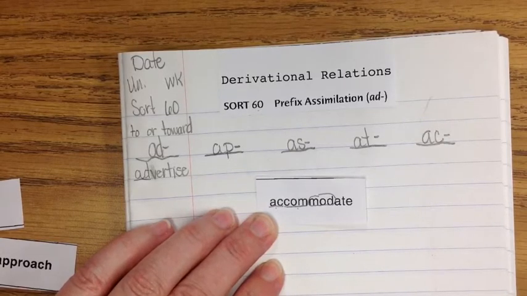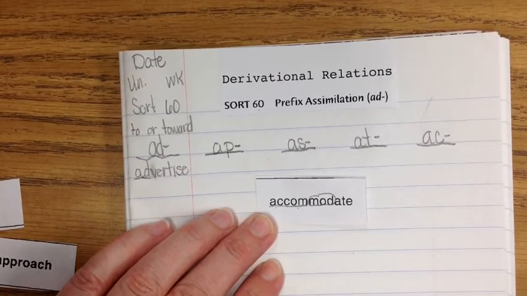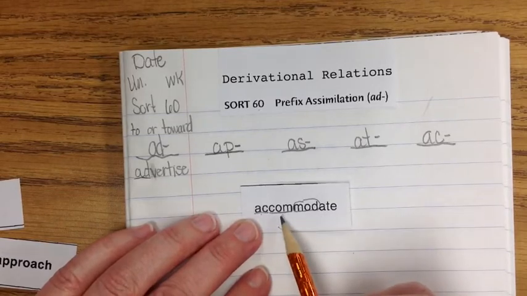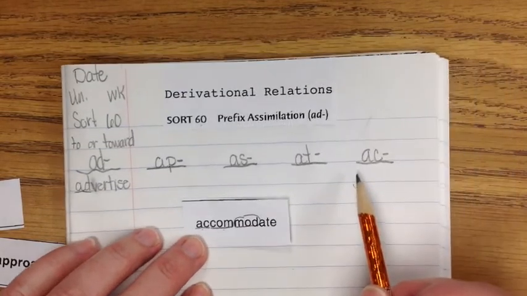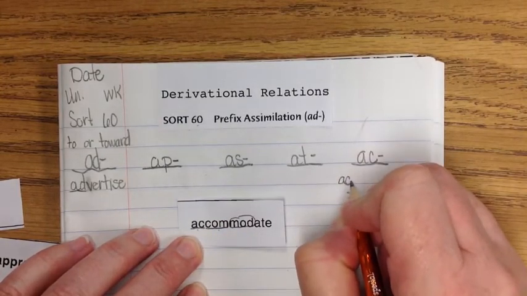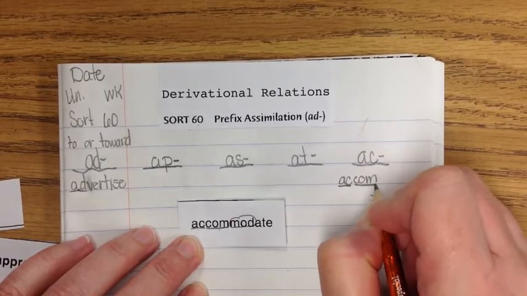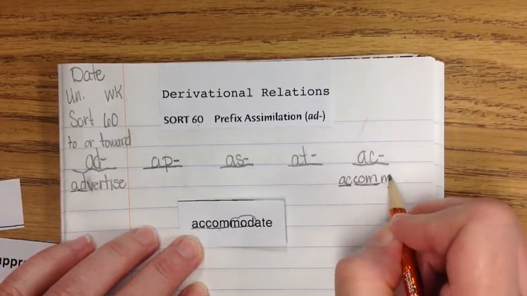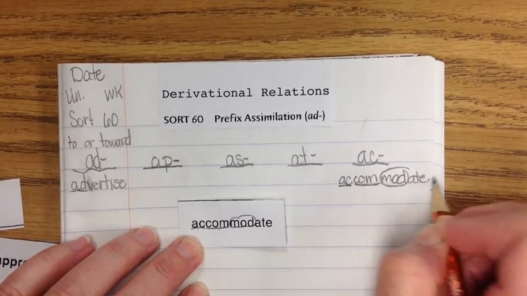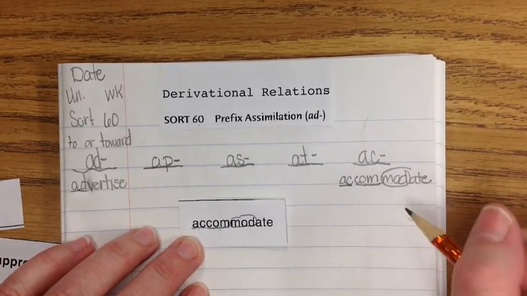So this is a harder word to spell. Just think about it. Accommodate means to make room for. So when you accommodate someone, you make room for them. But this is just a hard word. So remember when you're looking at that, it fits under AC, but it has two prefixes. The first prefix, AC, the second prefix, COM, and then you have the root word, MOD, and then ATE, which is a suffix. So that's a hard word, accommodate.